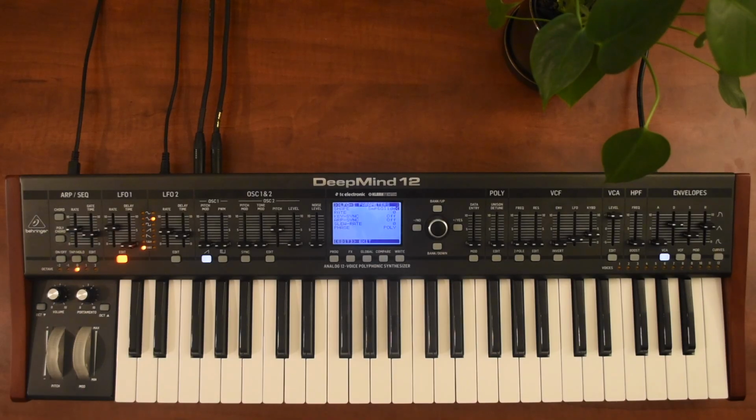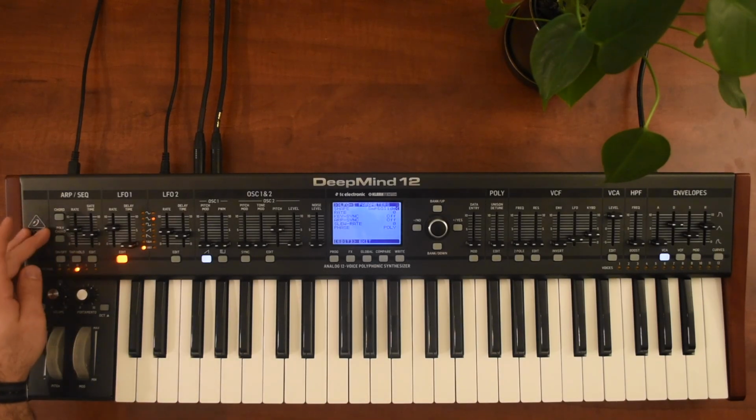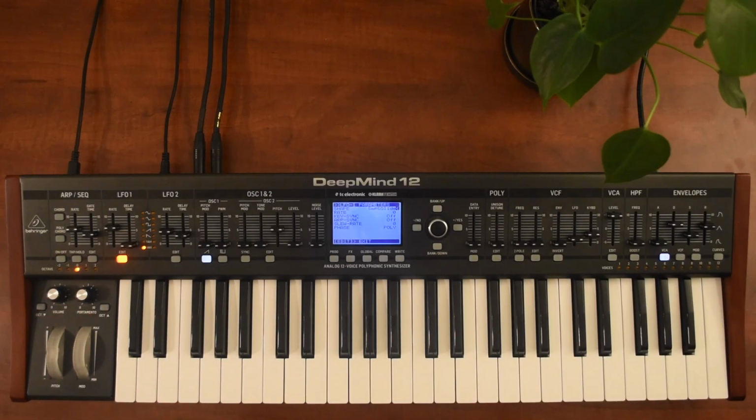That's all I want to touch on right now. There's a lot of other stuff that I don't have time for, like the arpeggiator, these chord modes, the control sequencer. Those are a little out of the scope for what I want to talk about because I want to get into some patches.